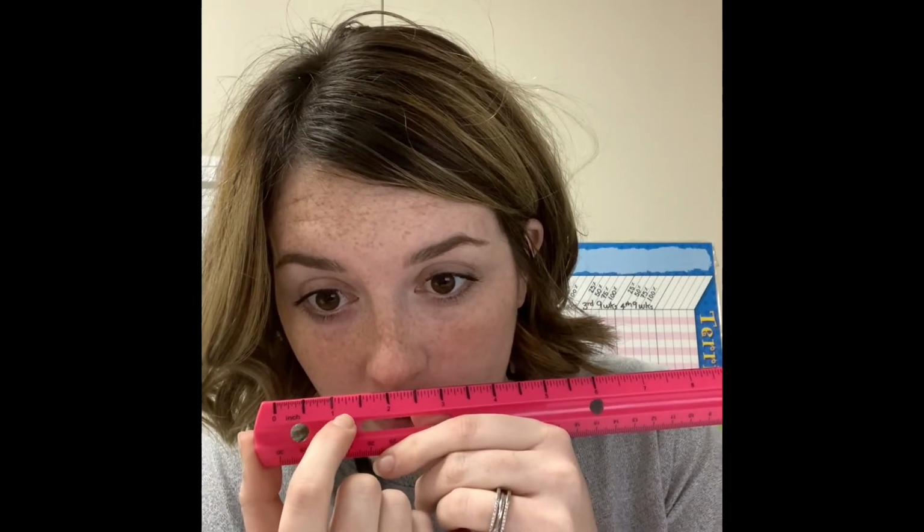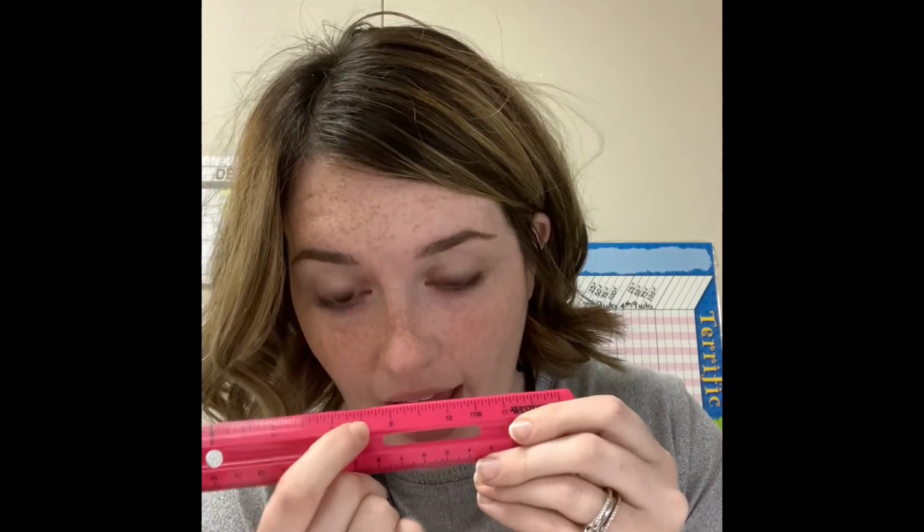So we have 0 inches because we're not measuring, there's nothing there yet. And then we have a 1/2 inch, and then we have a 1 inch, 1 1/2, 2, 2 1/2, 3, 3 1/2, 4, 4 1/2, 5, 5 1/2, 6, 6 1/2, 7, 7 1/2, 8, 8 1/2, 9, 9 1/2, 10, 10 1/2, 11, 11 1/2, and then 12.